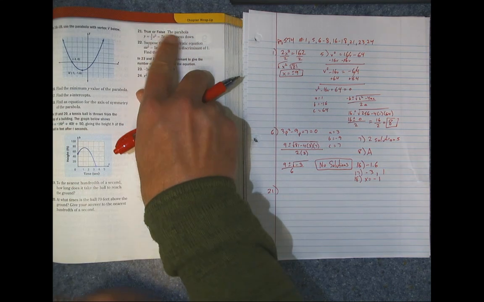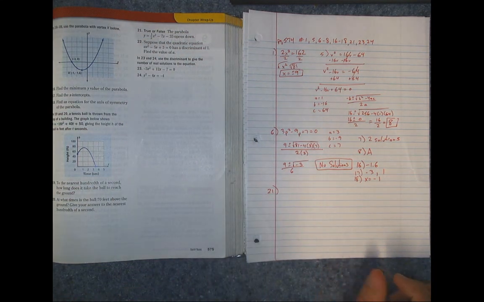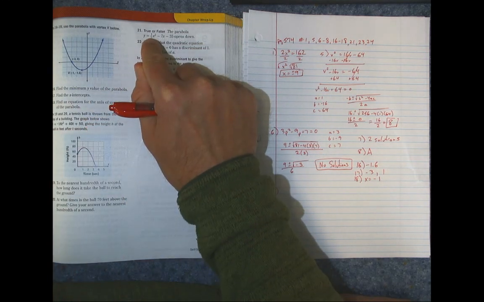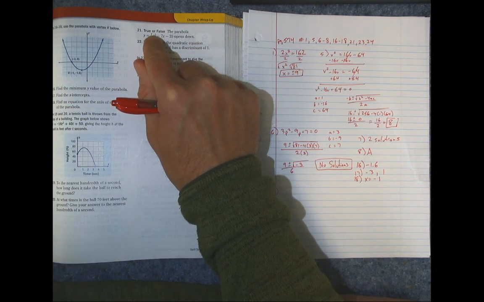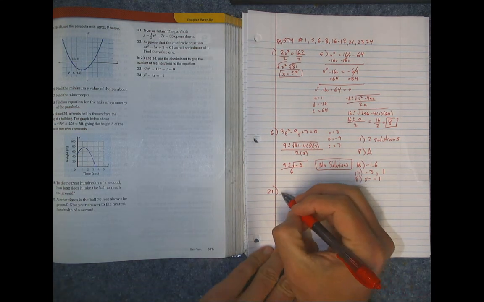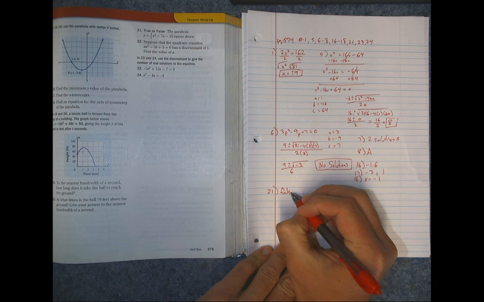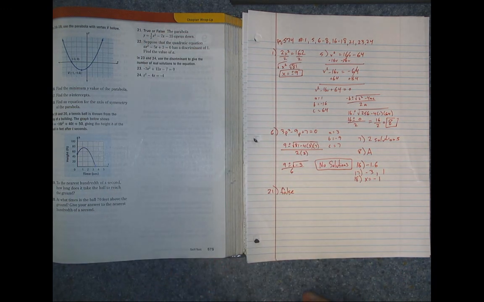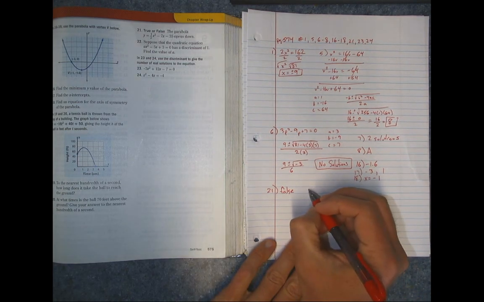21, true or false, this parabola opens down. So you see a lot of negatives, so you might think it does, but all we have to do is look at the coefficient of x squared. Okay, and that's a positive 1/2. Doesn't matter that it's a fraction, it's positive. This will open up. So this is false. And if they ask you to explain yourself, you would say the coefficient of x squared is positive. It opens up. On to 23.